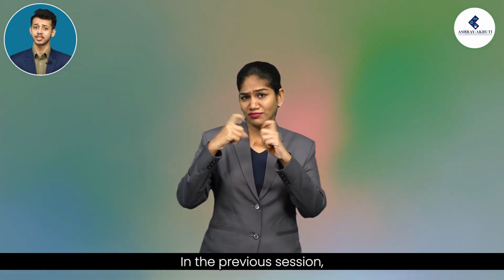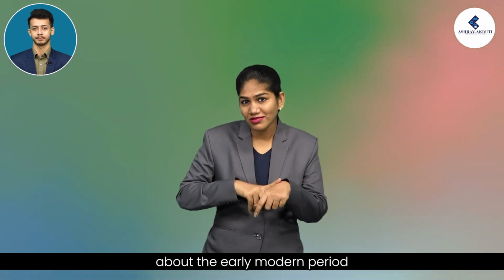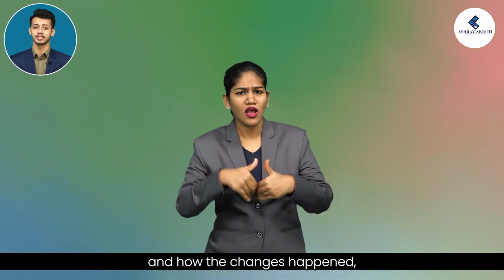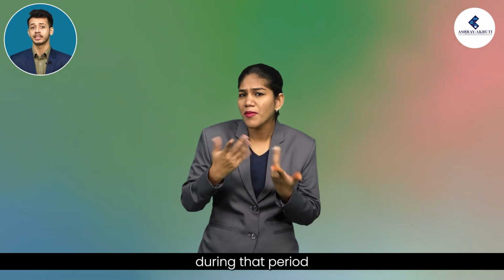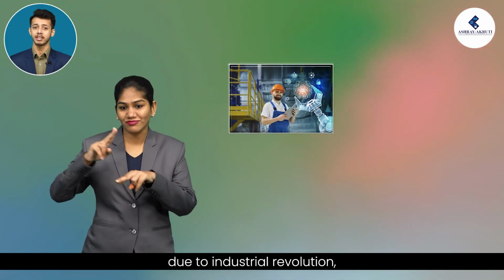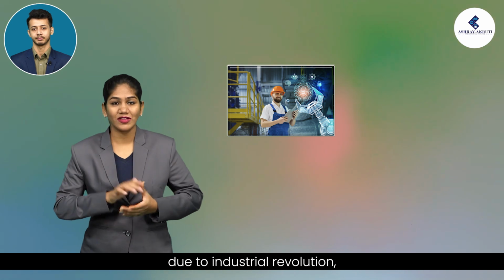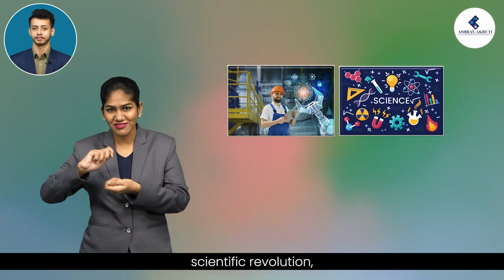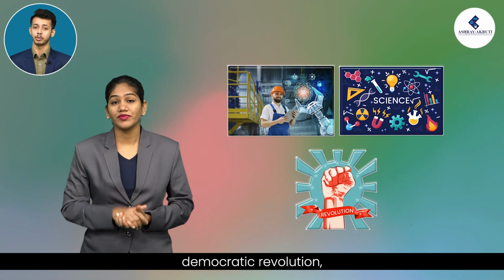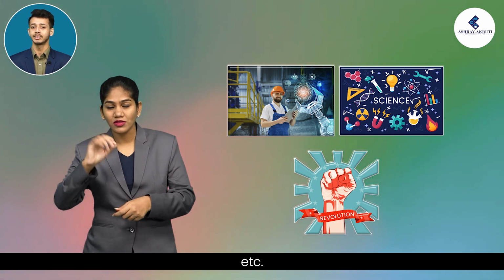In the previous session, we have seen about the early modern period and how the changes happened during that period due to Industrial Revolution, Scientific Revolution, Democratic Revolution, etc.